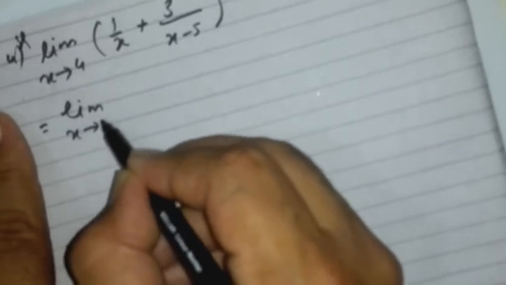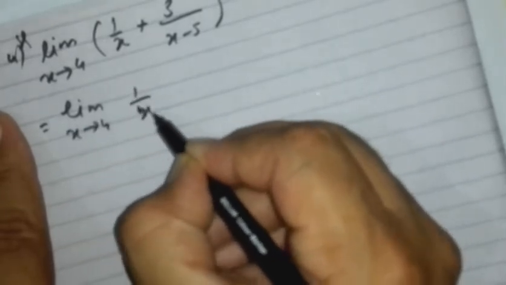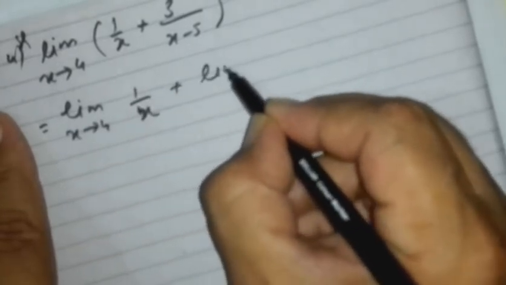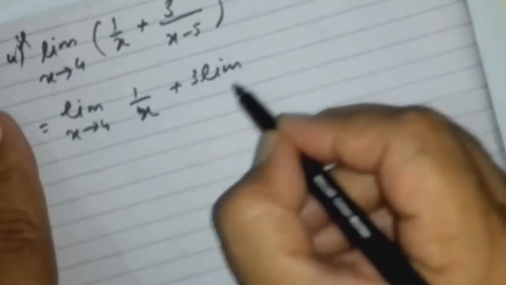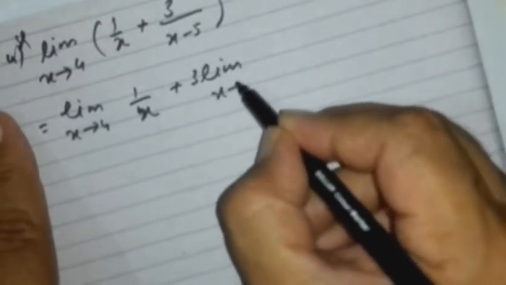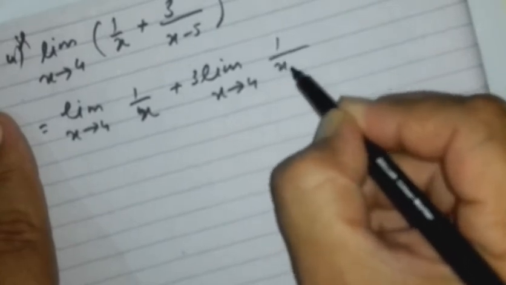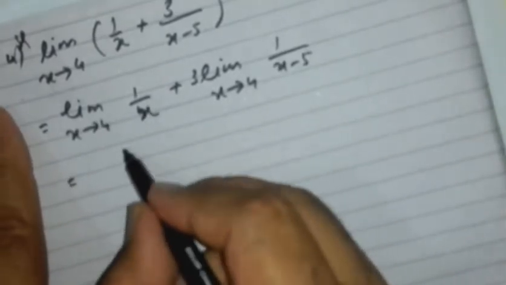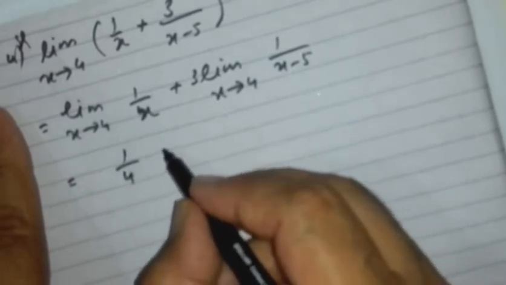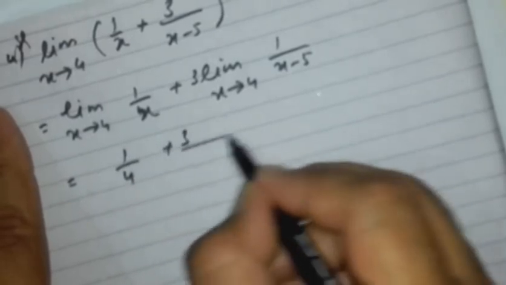Solution, take limit on each term. Limit x tends to 4 of 1 over x plus limit x tends to 4 of 3 over x minus 5. Now put the limit value: 1 over 4 plus 3 over 4 minus 5.